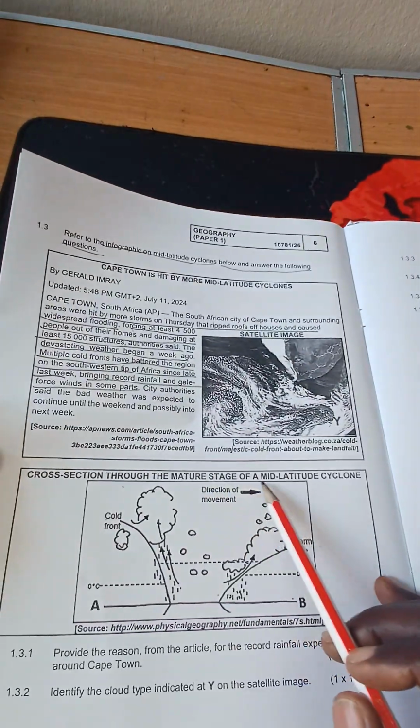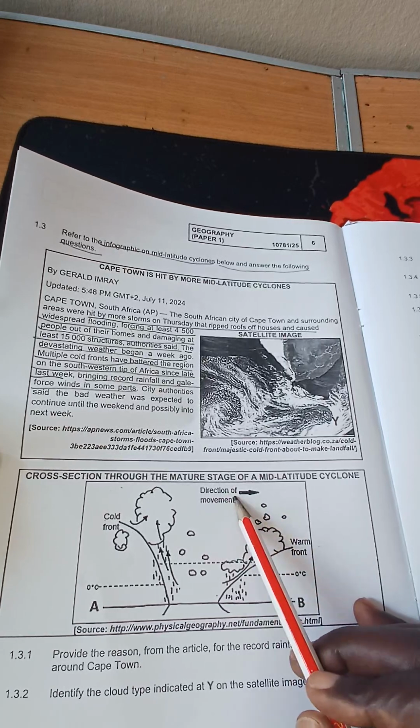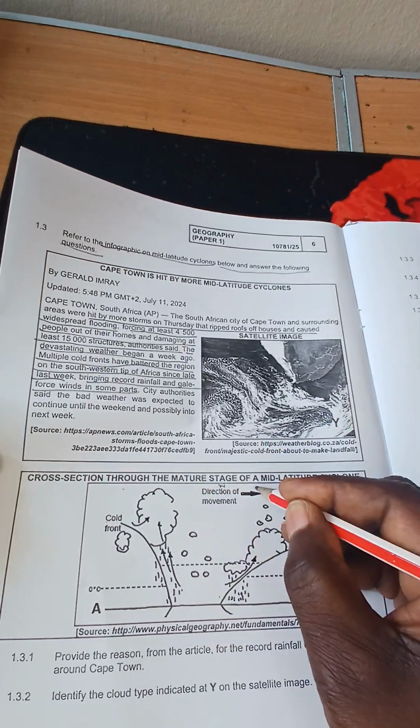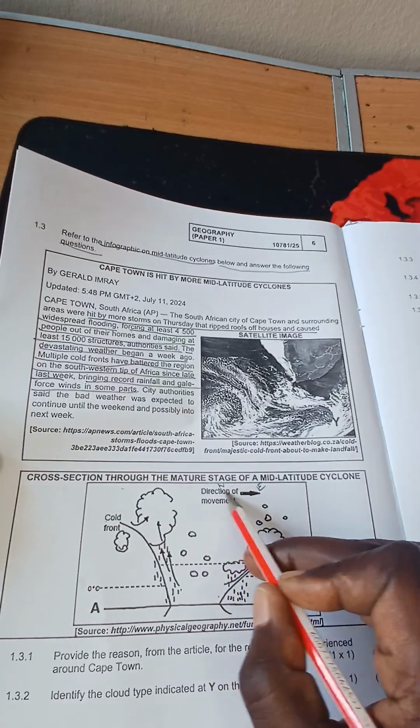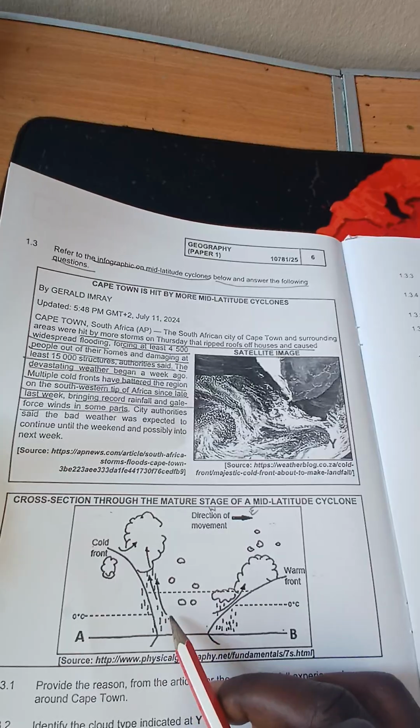Cross-section of the mature stage of the mid-latitude cyclone. So what do we have here? Direction of movement. Look at the direction in which it's moving. It's moving from west to east. It's moving eastwards. That's what is being shown here. Okay, then what do we have? You can see also the warm air.